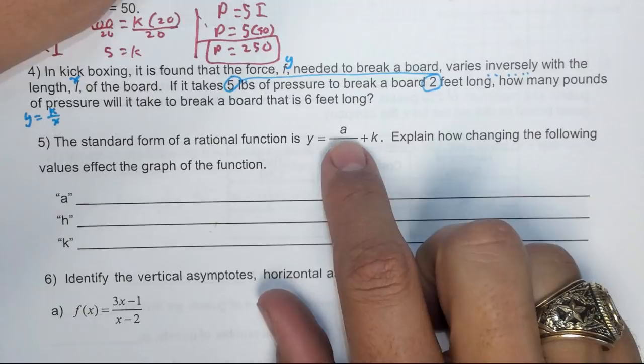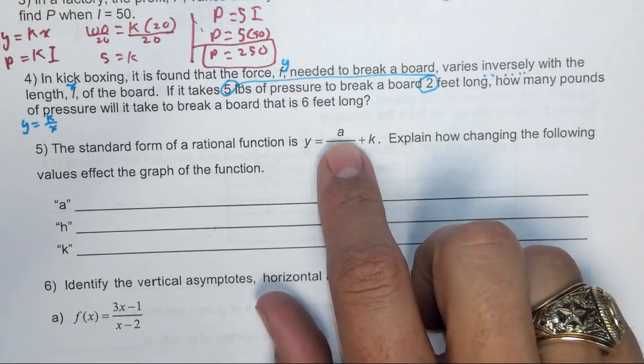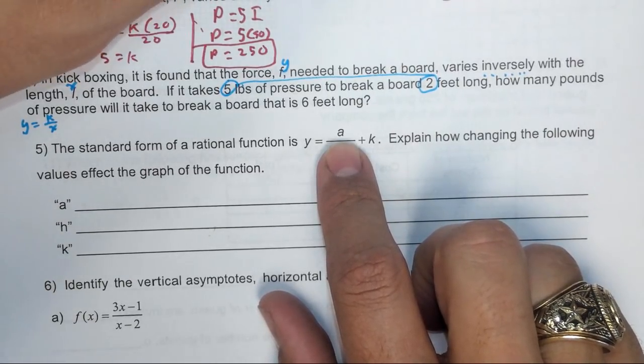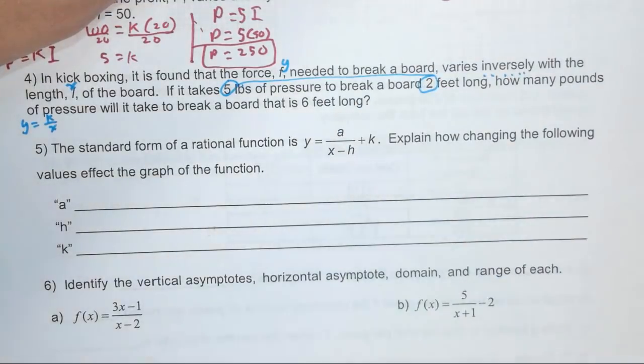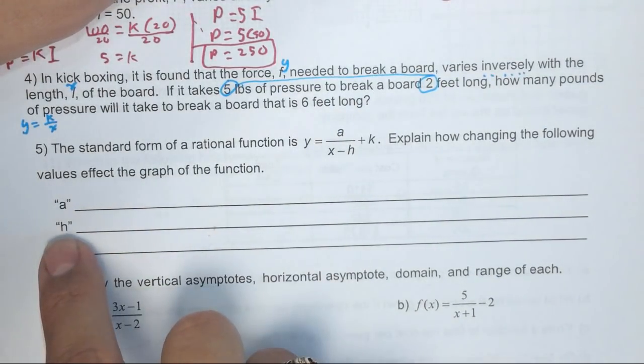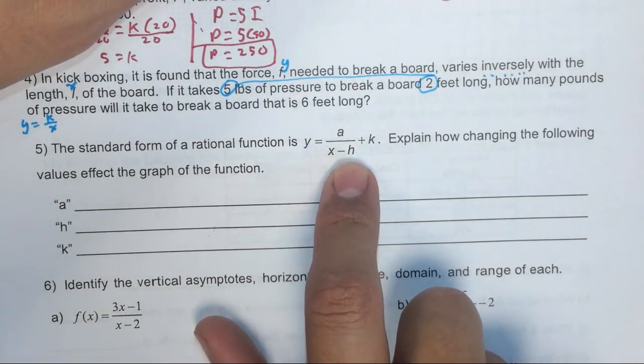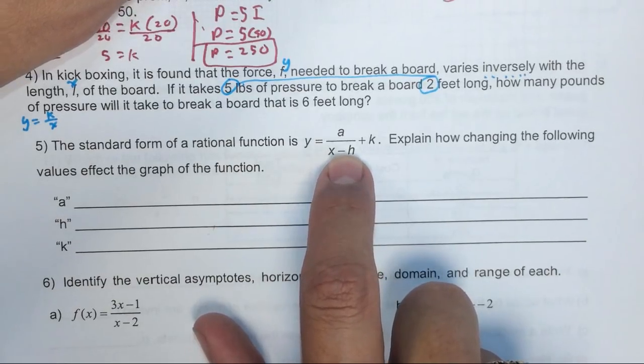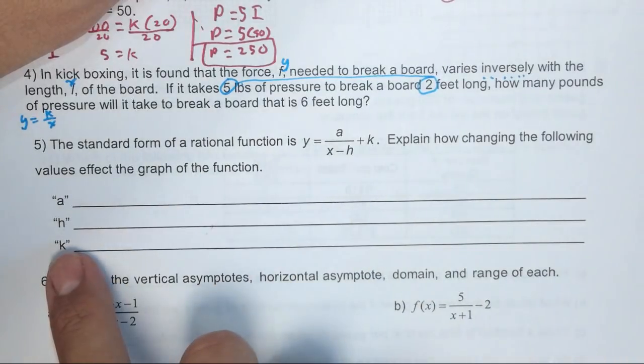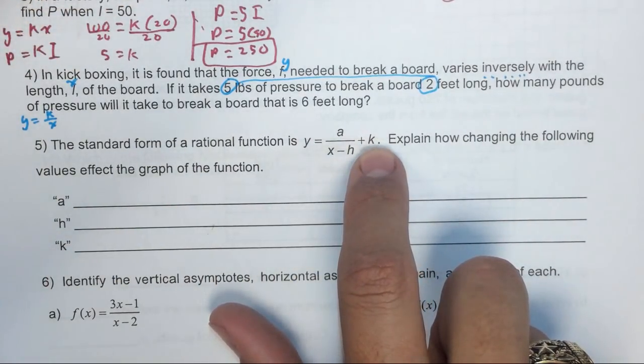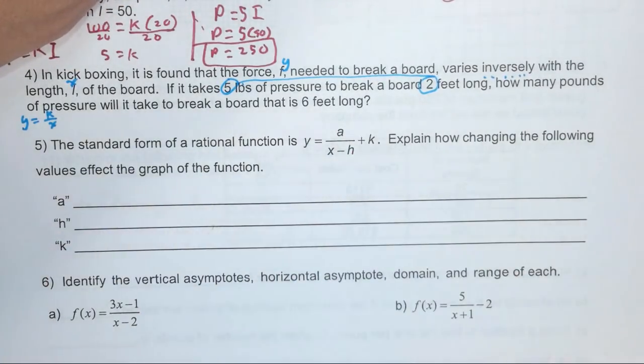So A is a vertical stretch or compression. If it's bigger than 1, it stretches. Lower than 1, it compresses. And if it's negative, it reflects it across the x-axis. H shifts it left and right. And remember, it is opposite. K, outside, again, vertical, shifts it up and down.